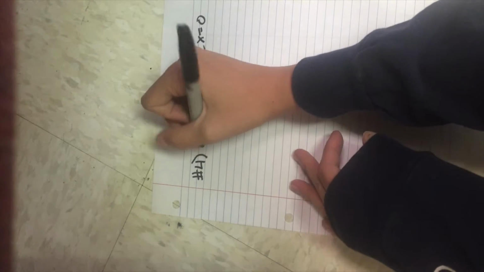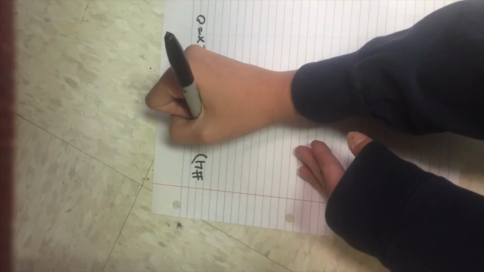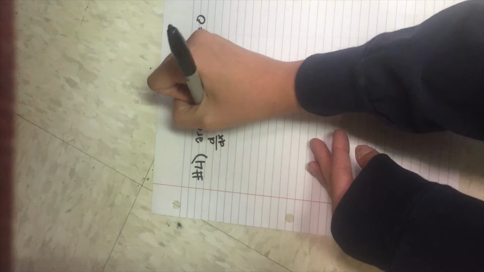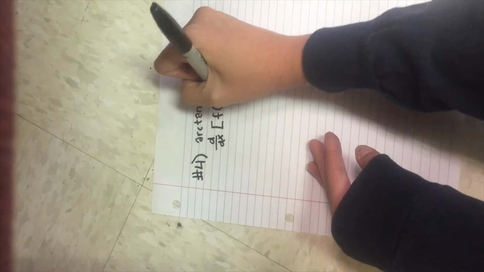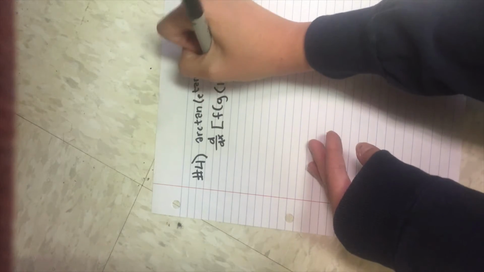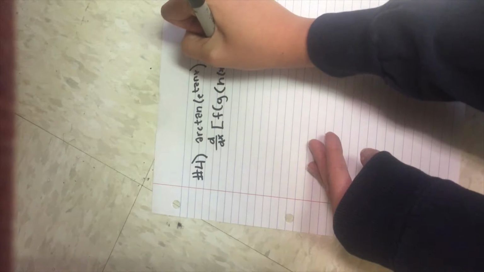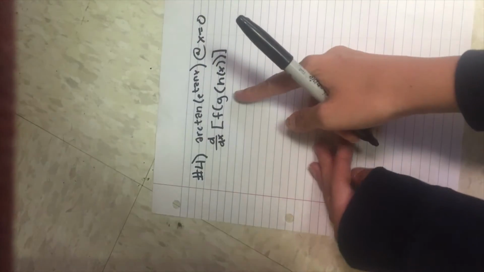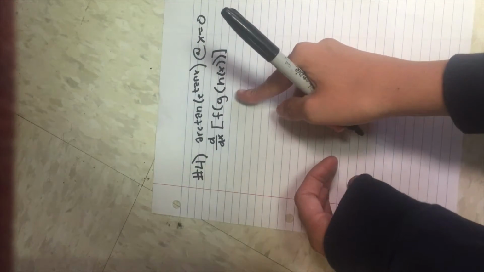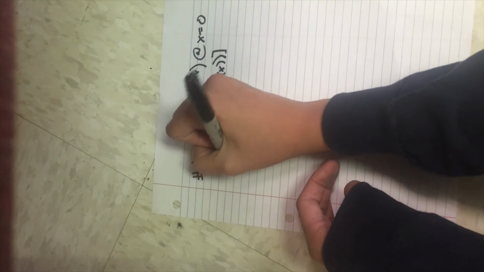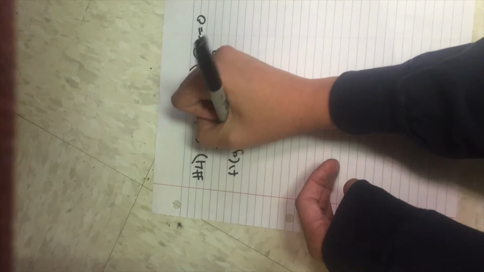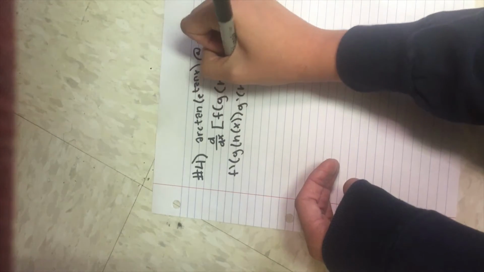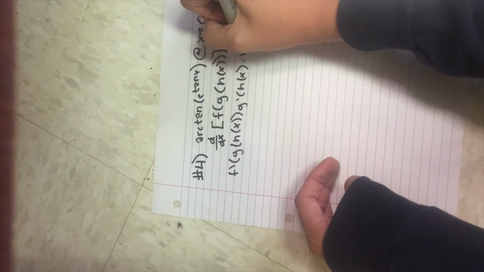So the formula we derived in the previous problem was the derivative of f of g of h of x, and this basically translates to f prime of g of h of x, times g prime of h of x, times h prime of x.